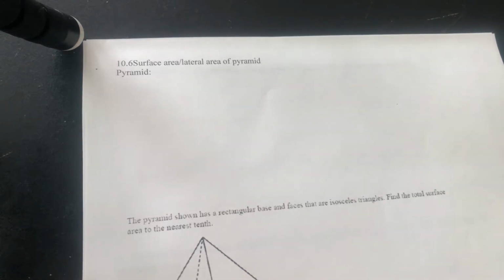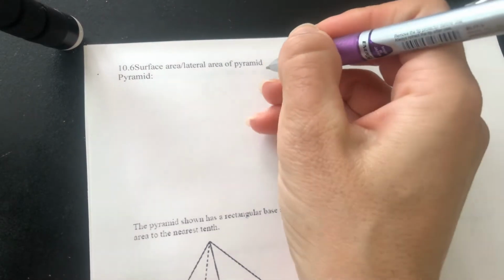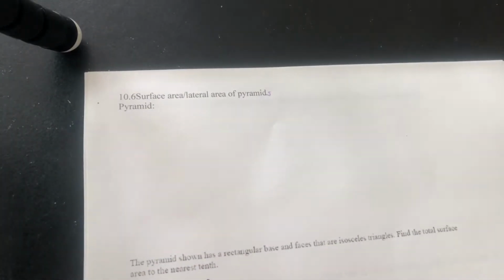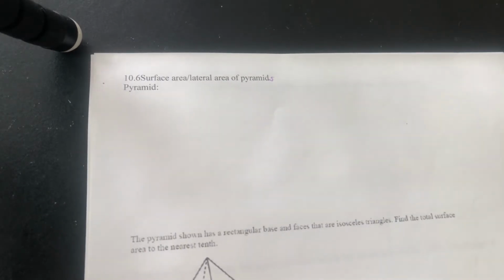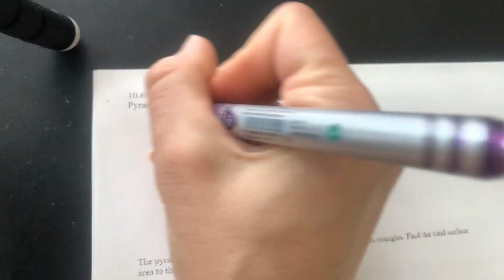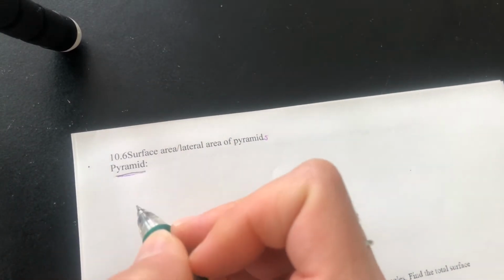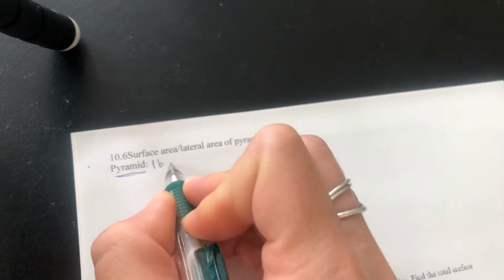Okay, you guys, this is your surface and lateral area of pyramids. I think if any of the lessons are tricky, sadly, I would say this might be one of your trickier ones. So let's just get right into it. So the pyramid, the bases I could give you, because we should all remember what a pyramid is. There's one base, and then it all connects to the top.